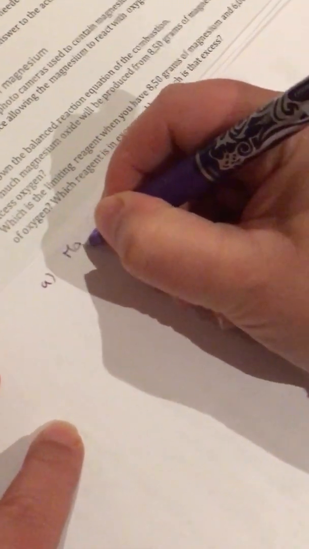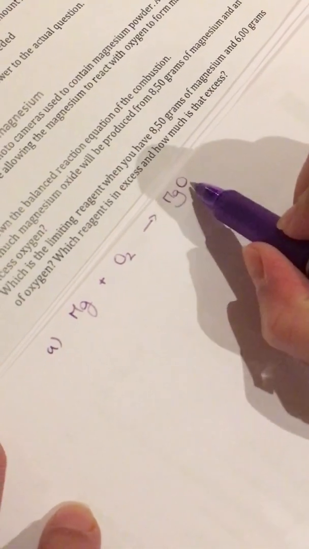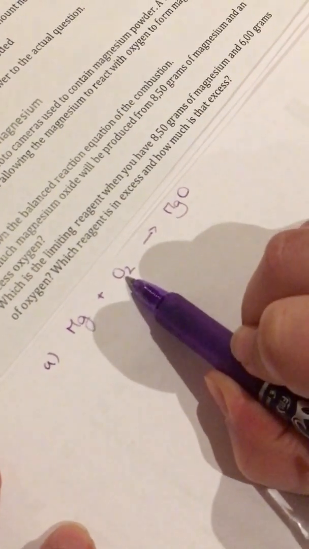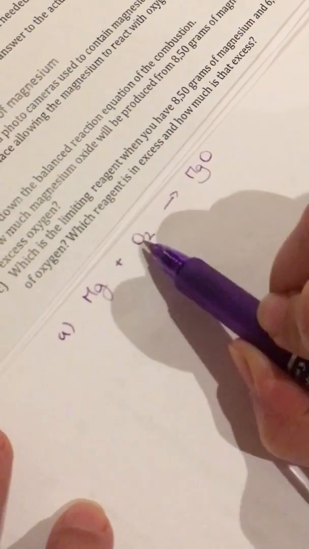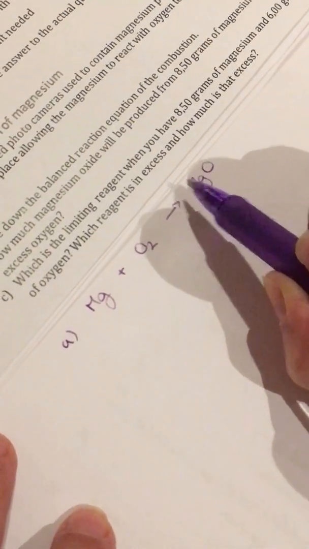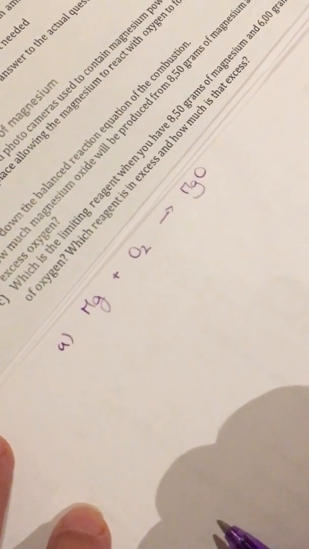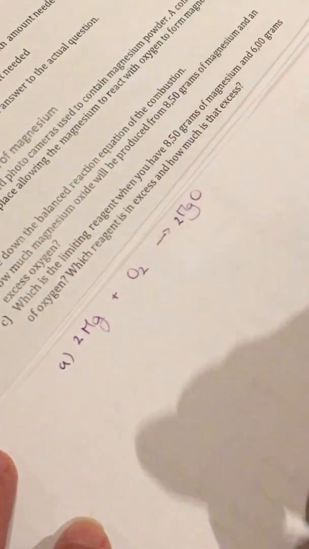Now, step 1, as usual, writing down the balanced reaction equation. So that's magnesium, the Claudia rule does not apply, plus oxygen, Claudia rule, forms magnesium oxide. And some of you had troubles. Why is that magnesium oxide MgO? Magnesium is in group 2, oxygen in group 6, so it has a valency of 2 as well. So valency 2, we get 2, 2, but we can simplify to 1, 1, and then we get magnesium oxide like that. Okay, now we need to balance 2 and 2 over here.